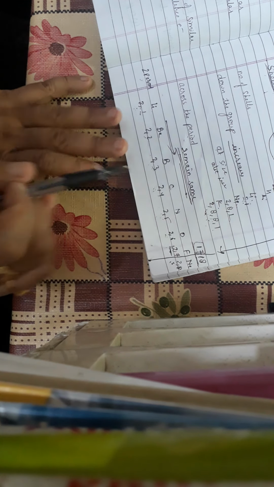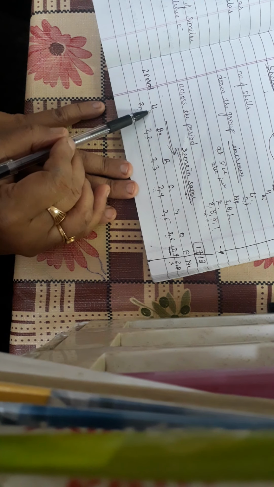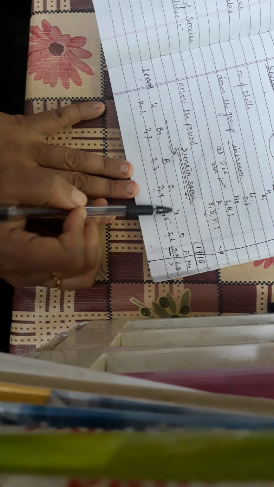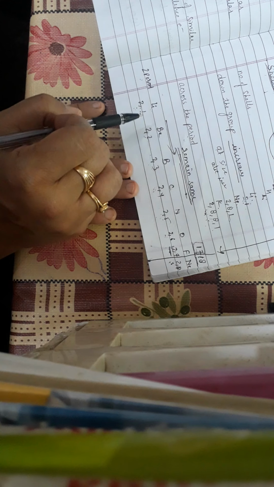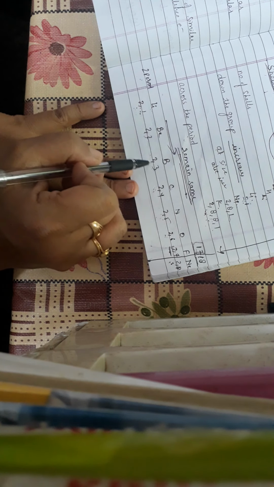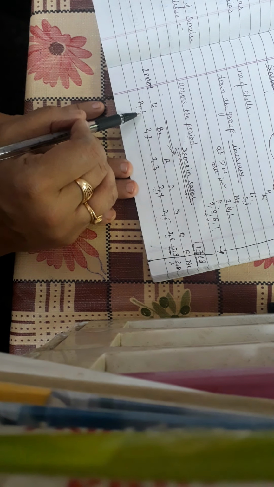Why is it so? As we are moving across the period, you can see the atomic number is increasing: lithium 3, beryllium 4, boron 5, carbon 6, nitrogen 7. So due to increase in atomic number, both electrons and protons are increasing. As you can see the increase in the number of valence electrons, the same condition will be there inside their nucleus.